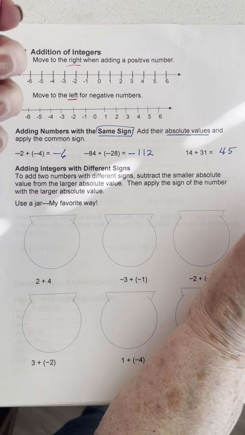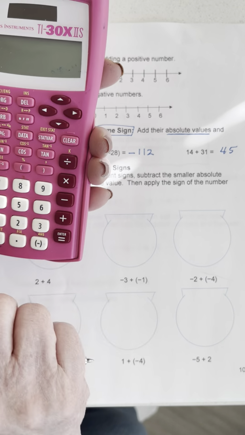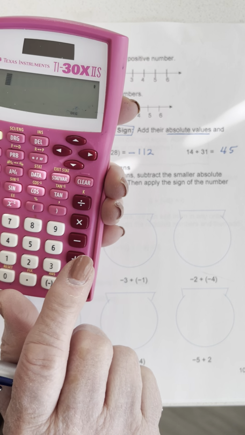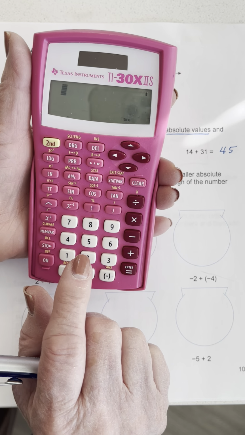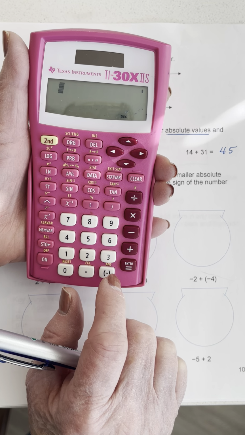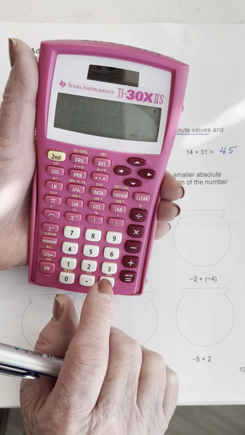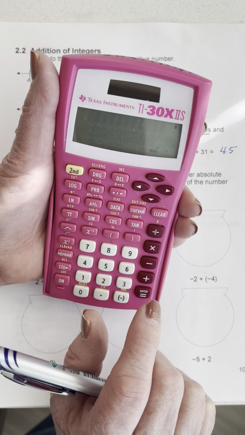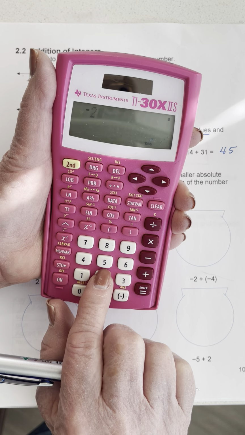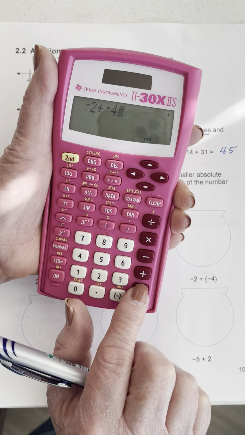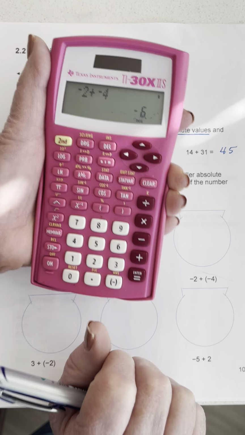And if you wanted to check this on your calculator, I have a negative sign. So if I wanted to put in negative 2 plus negative 4, I would put in negative 2 plus negative 4, and that would be negative 6.